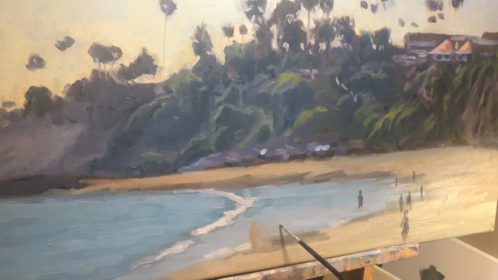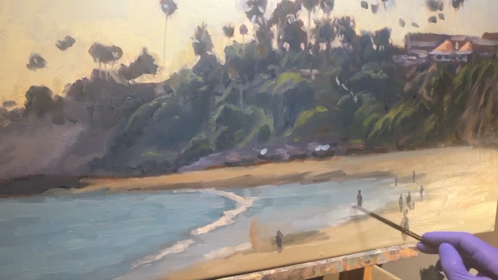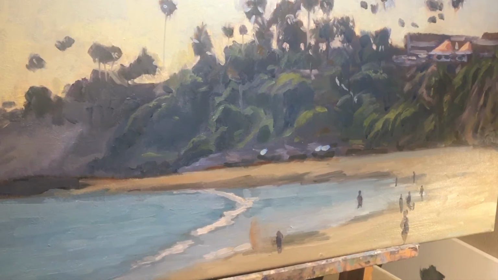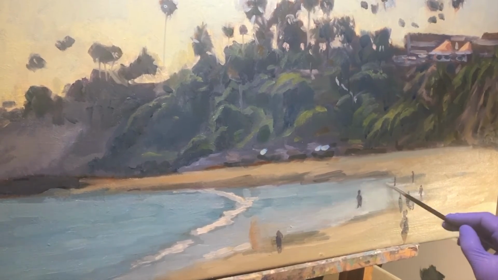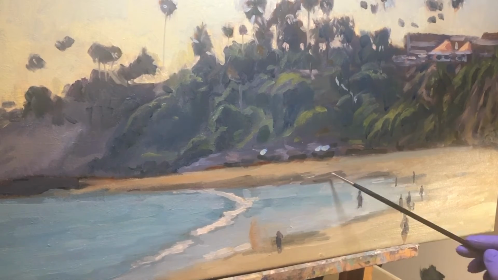So I'm blocking in the people here. I did these people a couple of times because I kept wanting to change the tone or value and color of my sand and the water, and I just painted right over these people. I should have saved these for the very end, when I knew the landscape was completely done, and then painted these people over top of it.